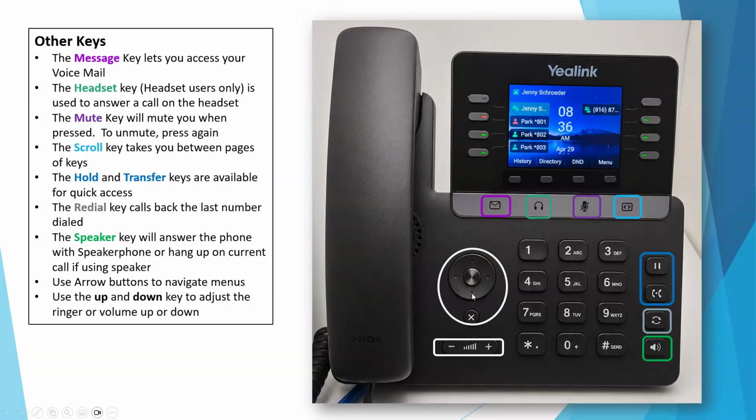Down here, this is a navigational pad. So again, if you were in menu, you could use that to navigate. That's enter and that's cancel. This is your volume up and down. Over here, we have a hold button and a transfer button. Down here, we have a redial button. So that'll call the last number you called. And that is the speakerphone button. So again, you can answer by lifting the handset or pressing speaker down here.